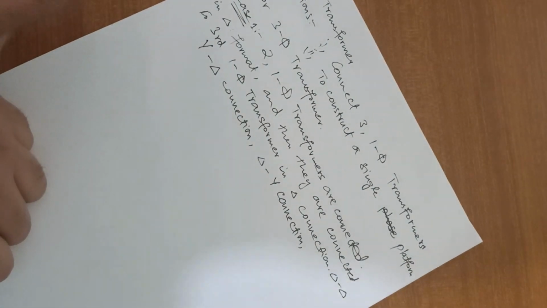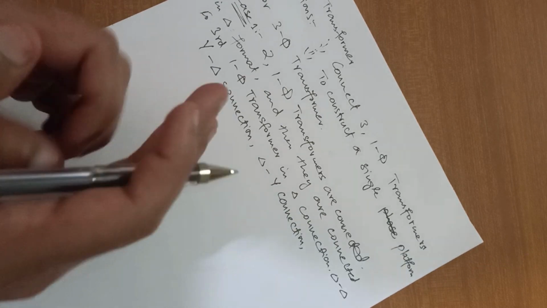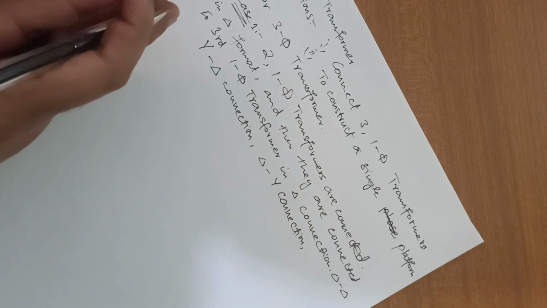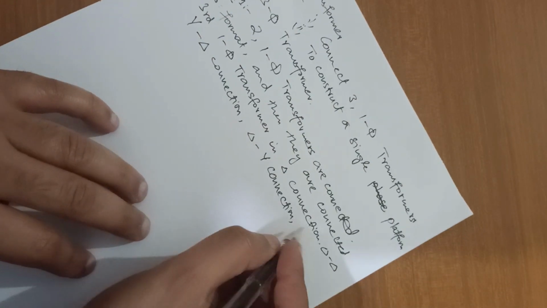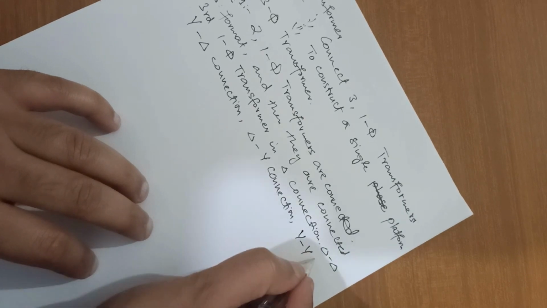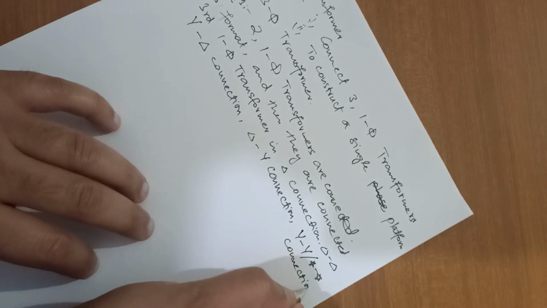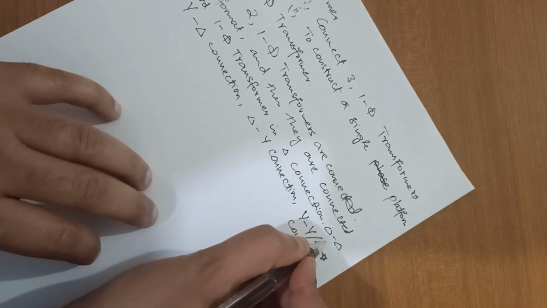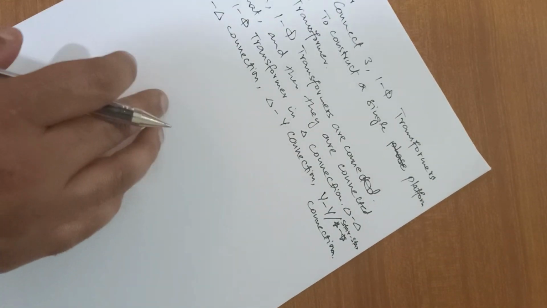However, if the two single-phase transformers are interconnected in Y or star format, and then they are connected to the third single-phase transformer in Y or star format, then this is known as star to star or Y to Y connection. It is better to write star to star, but I have mentioned it in symbolic form, right?